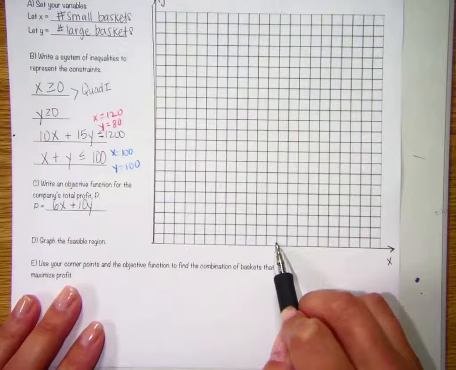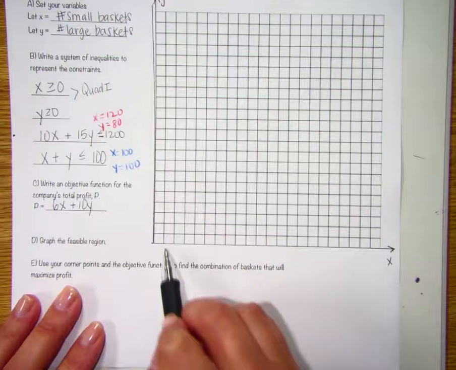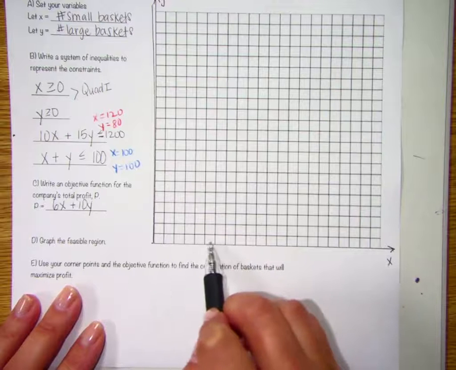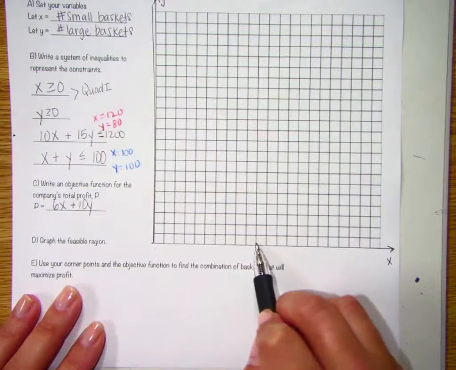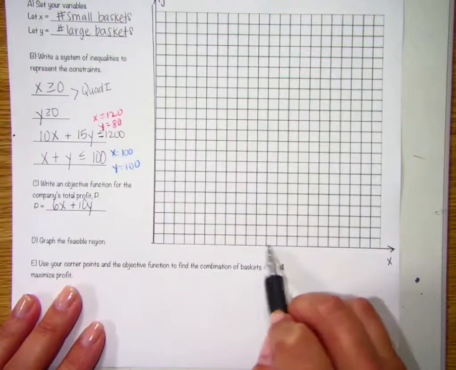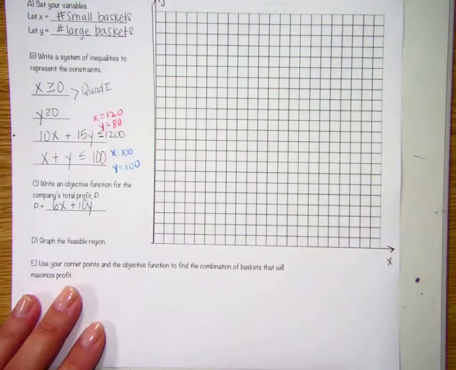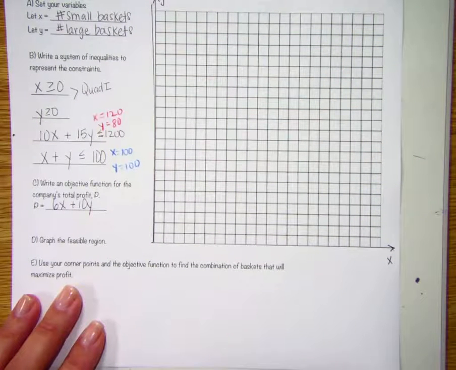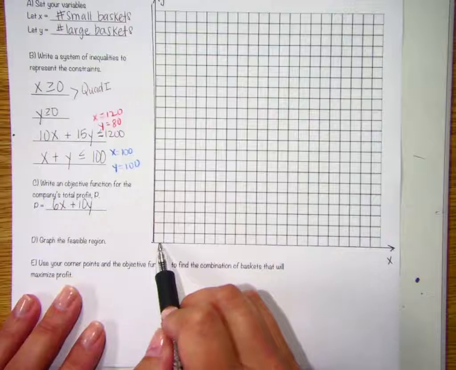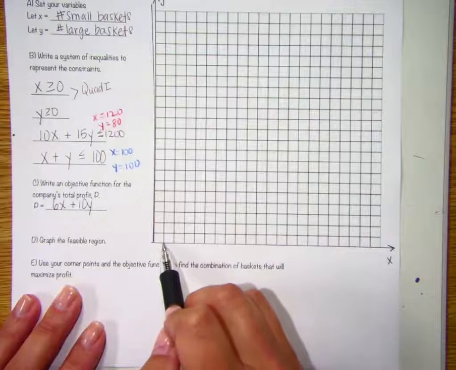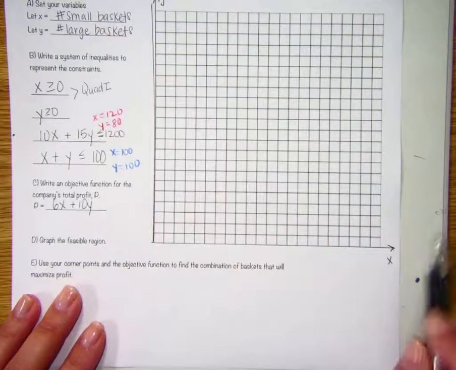Does that work? Did I miss something? Let's see, 10, 20, 30, 40. Oh yeah, I was counting by 20s. 50, 60, 70, 80, 90, 100. That's not going to fit. See what I mean? So instead, why don't we make every box be 10 so that we fit 120?